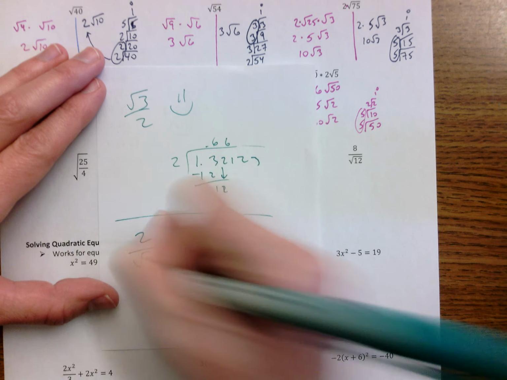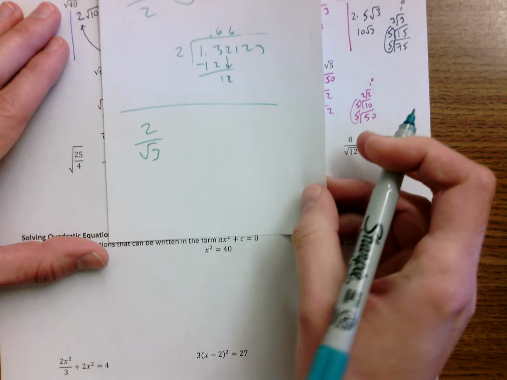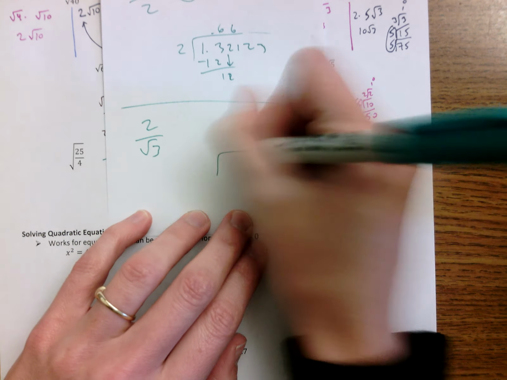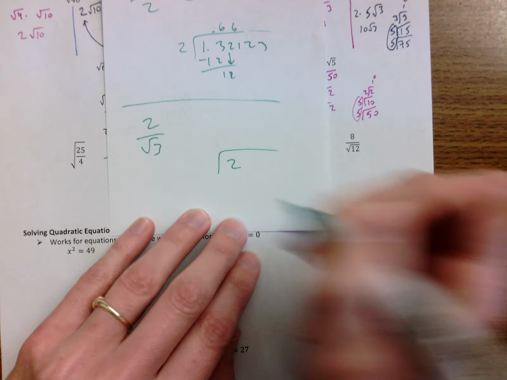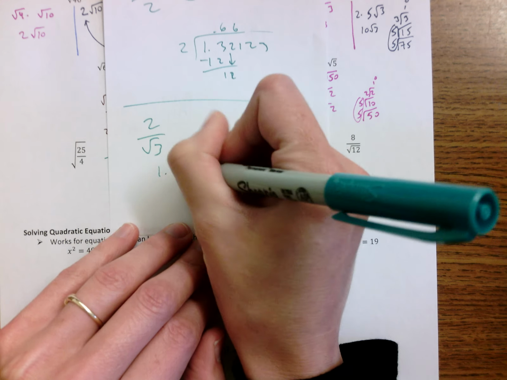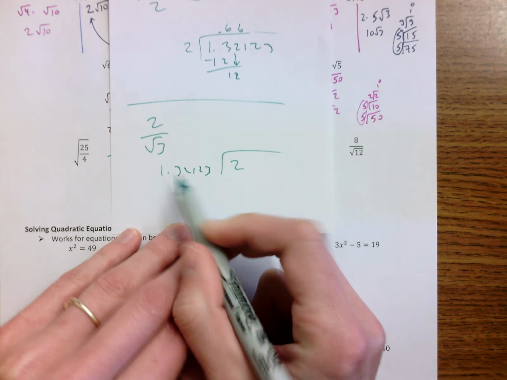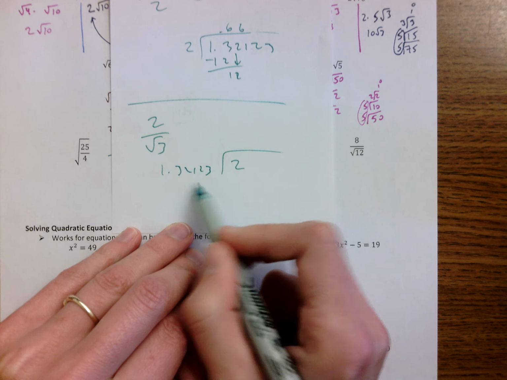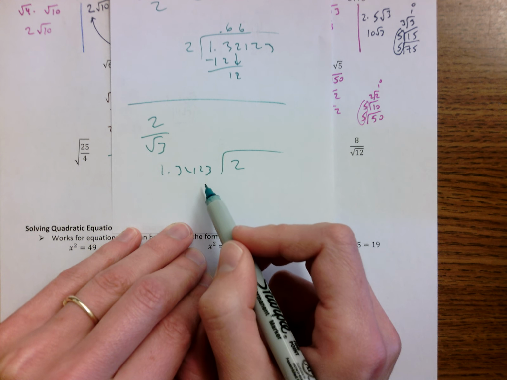But if it's the other way around, think about how you'd handle that. So you'd set up your long division, the 2 would go in here, and then out here, you'd have to somehow, and again, I'm just making up numbers, you'd have to somehow write this number that goes on forever, right?